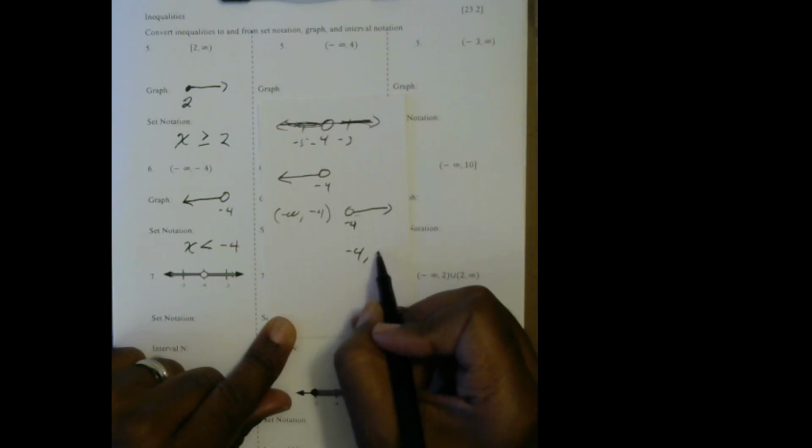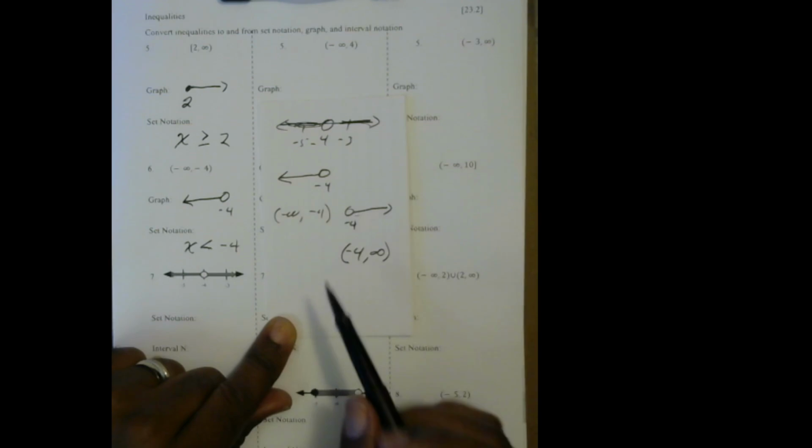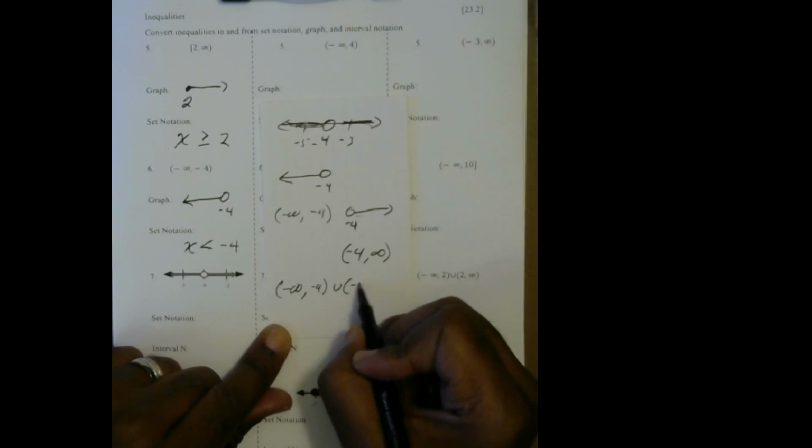Then this portion right here would be this right here. And we can represent this as to the left, negative 4, comma, to the right, positive infinity because of this, and parenthesis there. So you have two answers, one representing the left side, and then another answer representing all the numbers on the other side. And then we combine these two using negative infinity to negative 4, unioned with negative 4 to positive infinity. And that's how we represent all the numbers here and all numbers here.